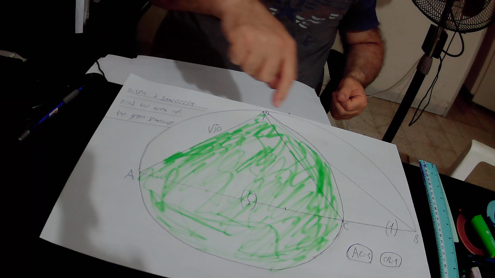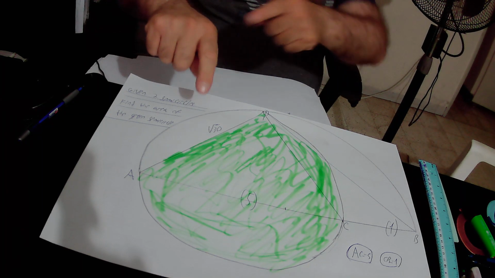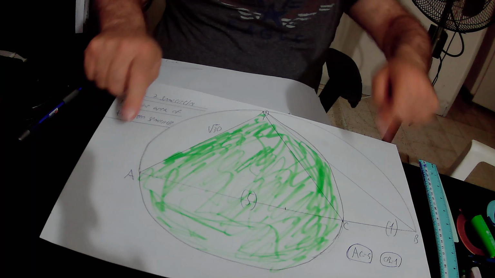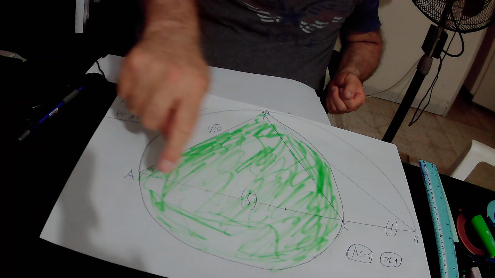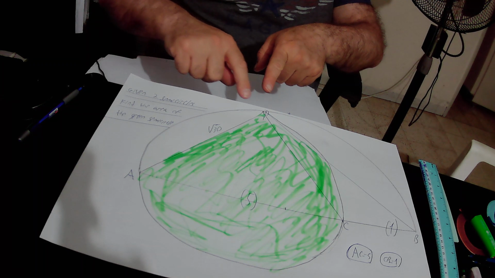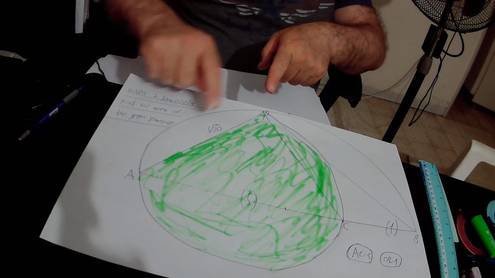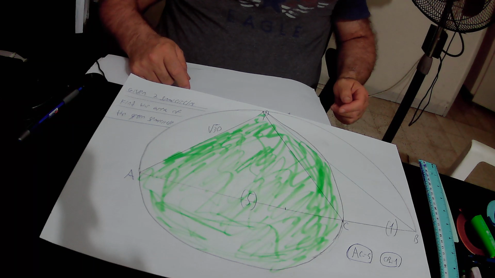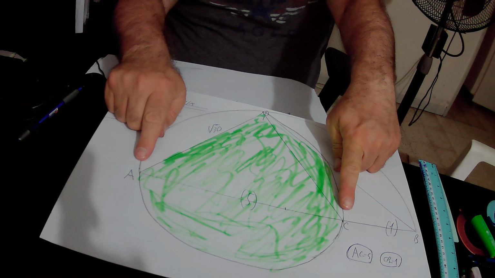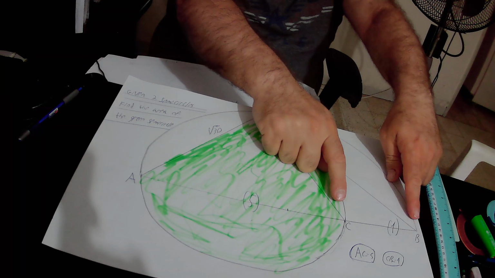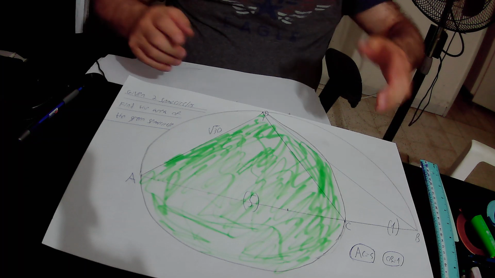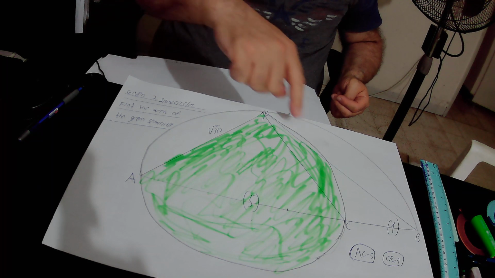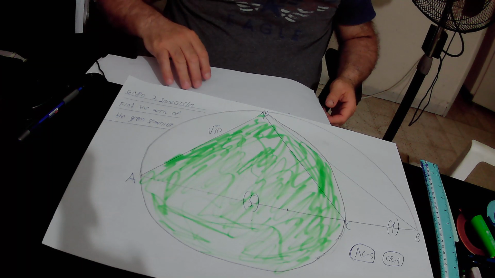This is the upper semicircle with diameter AB, and the second semicircle is this green semicircle with diameter PA. We also know that line segment AC equals 5 units in length, and line segment CB equals 1 unit in length. Again, our mission is to find the area of this green semicircle.